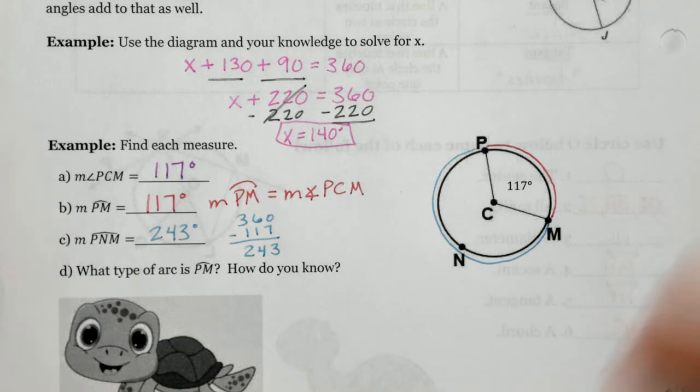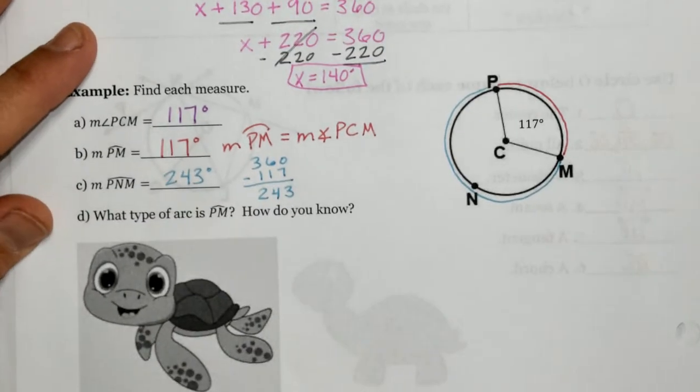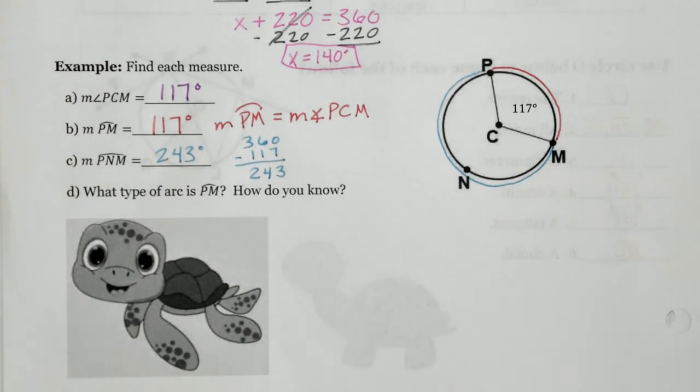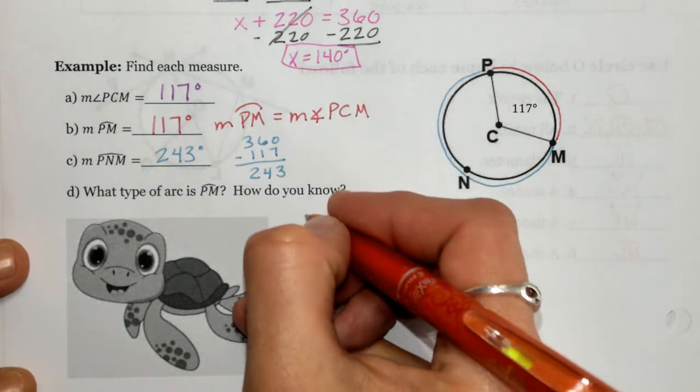So the last question, whenever I was putting our little turtles in here, little cute guy here, I guess I didn't realize that was a question, and I guess the answer to this question is the turtle. So we're just right off to the side. We got room over here. We're going to talk about what kind of arc PM is, and how do we know. So what kind of arc is arc PM? And I kind of slipped on that one earlier. So we got a minor arc. Good.